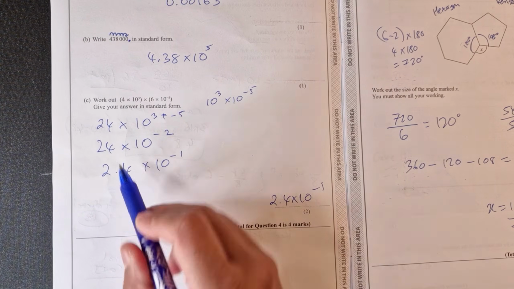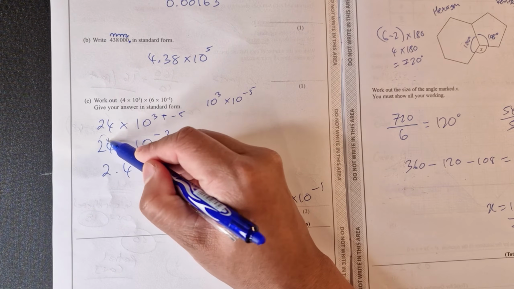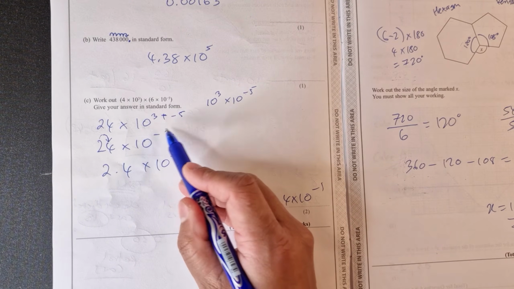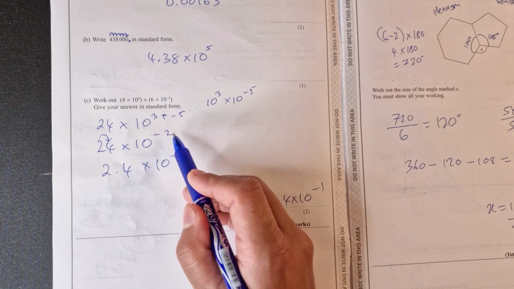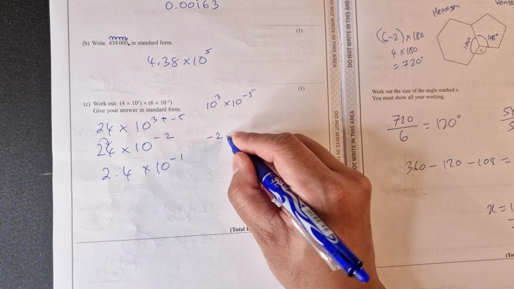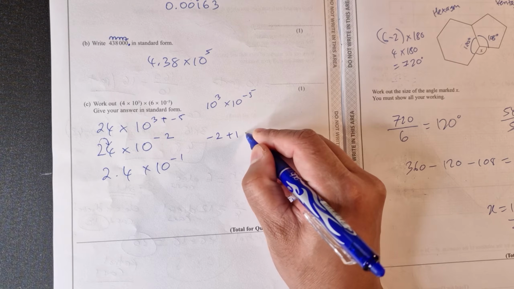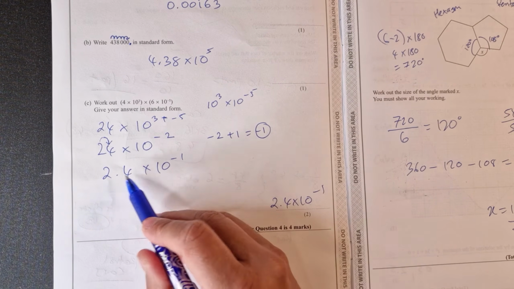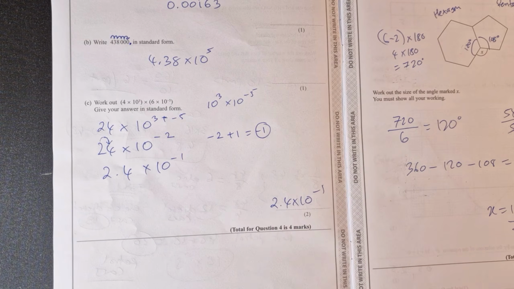So we need to make this 2 point something. So we'll do 2.4. Now again, I move the 2 right there. I've moved it up by 1 step, which means I increase this power by 1. So minus 2 plus 1 gives me minus 1. So once again, I'll just write that here. So minus 2 plus 1, so that gives me minus 1. So the minus 1 is my power, so I'll get 2.4 times 10 to the power of minus 1. And that is 4 marks.